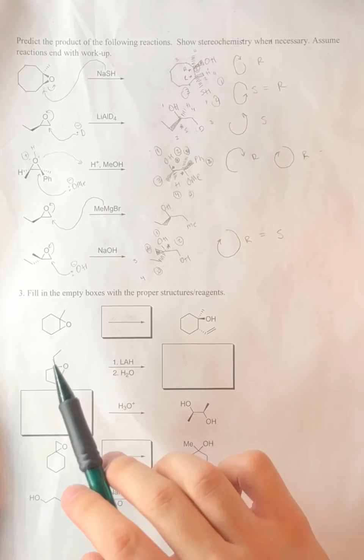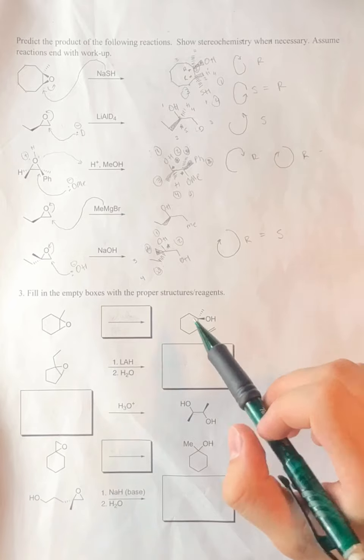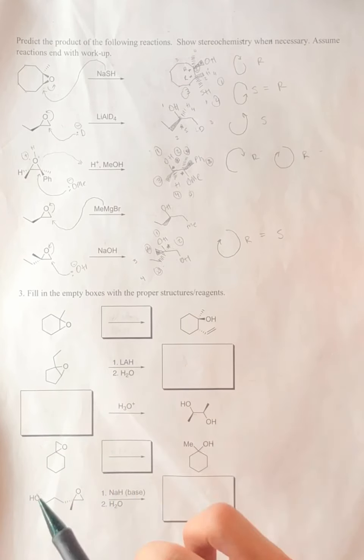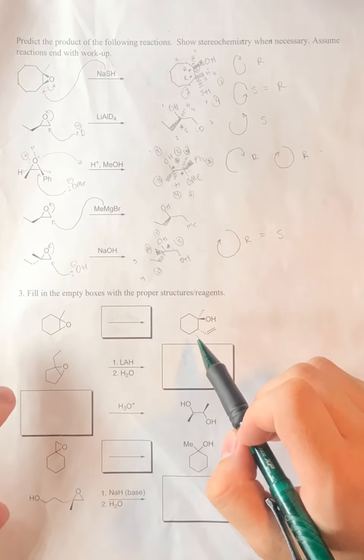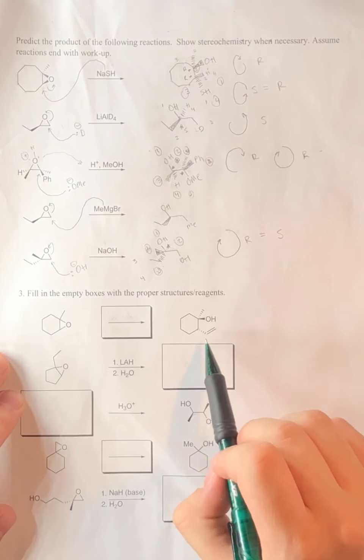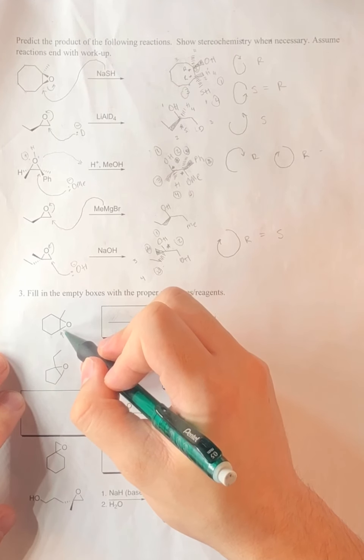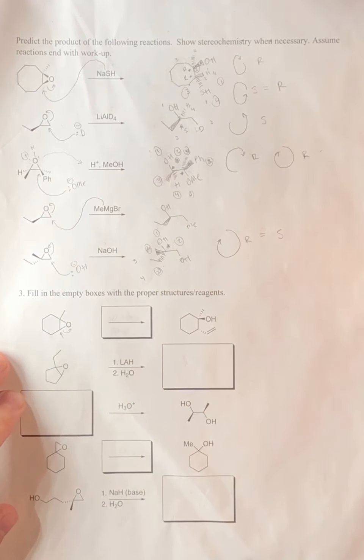It is now asking us to fill in the empty boxes with the proper structures or reagents. So in this first example, we're given the starting material and the product. So notice that we start with an epoxide and now we don't have one, so it must have been a ring opening. And notice that it attacked the least substituted carbon. So if it attacks this carbon, this bond is going to be the one that's going to be broken and given to the oxygen. So we're going to be working under anionic conditions.